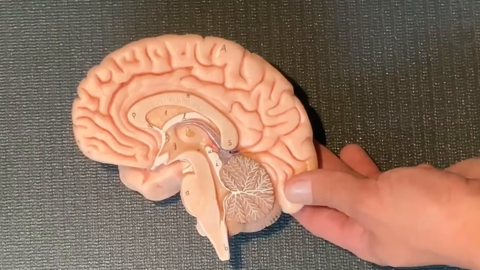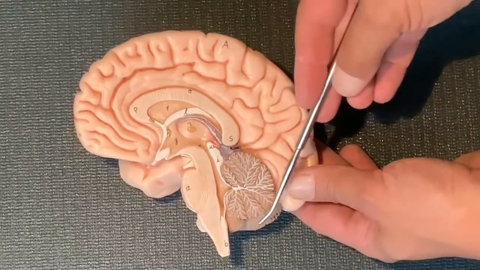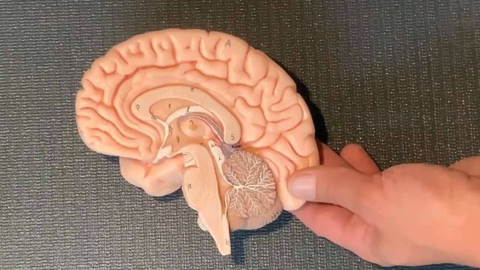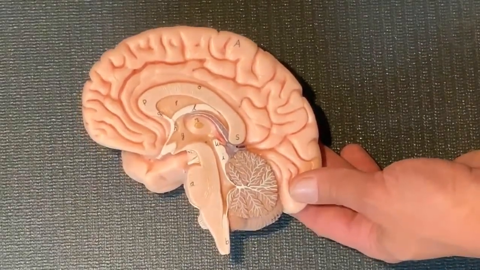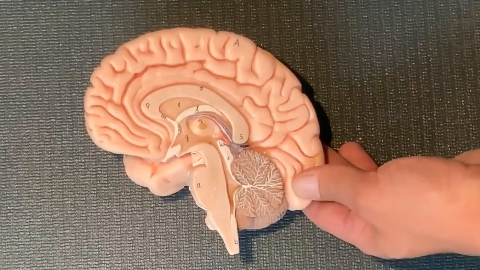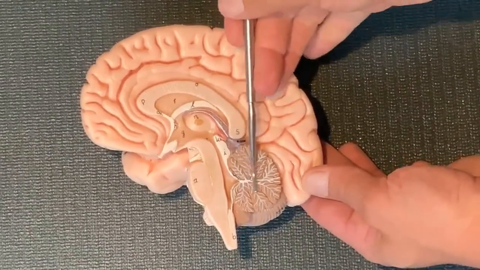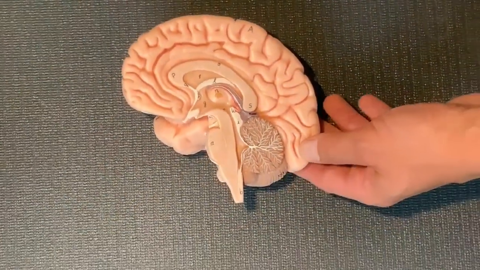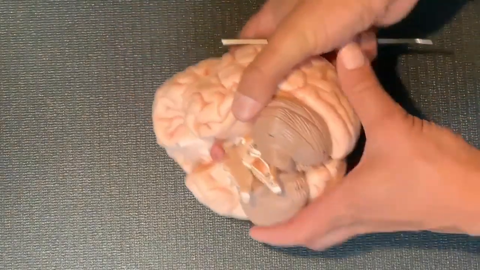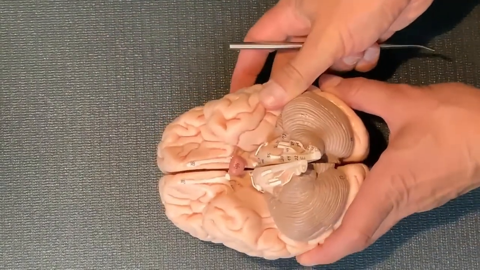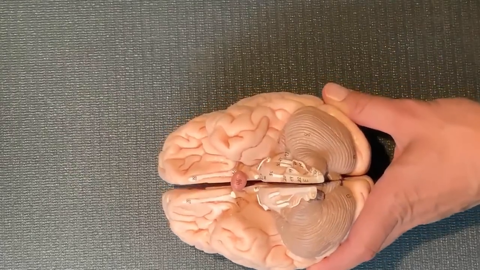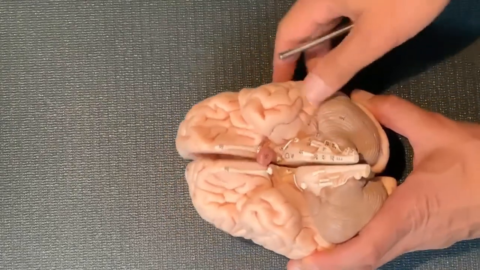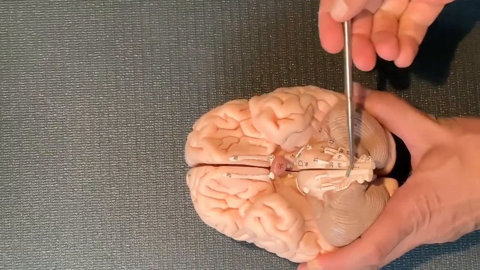The cerebellum, again, is this structure here. It sits posterior. It's got a posterior relationship with respect to the cerebrum. So we've got the cerebellum here. If I bring the other part of the model back into play, this is the cerebellum here, and this is the brainstem.